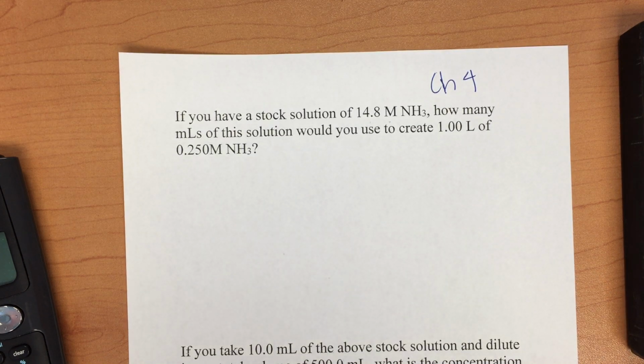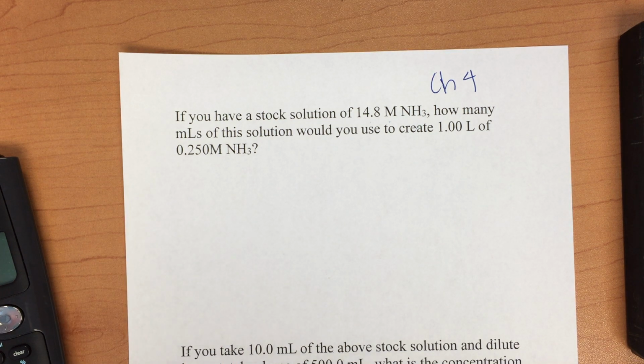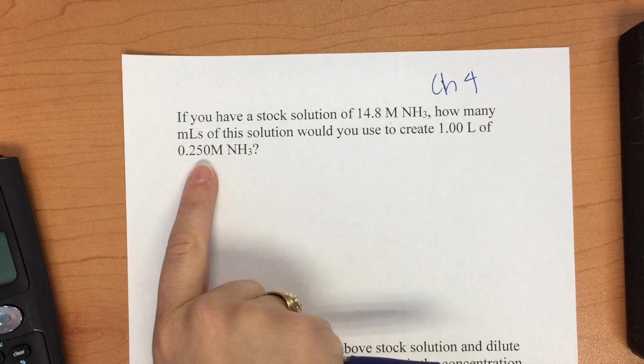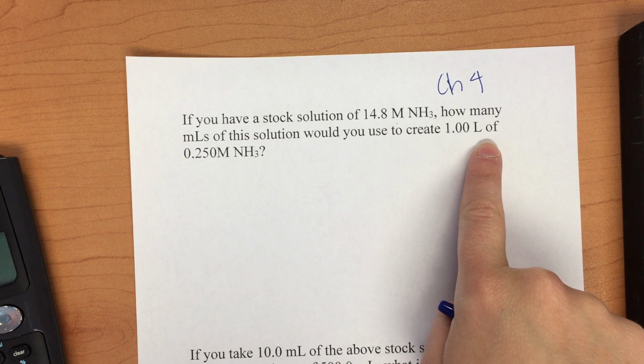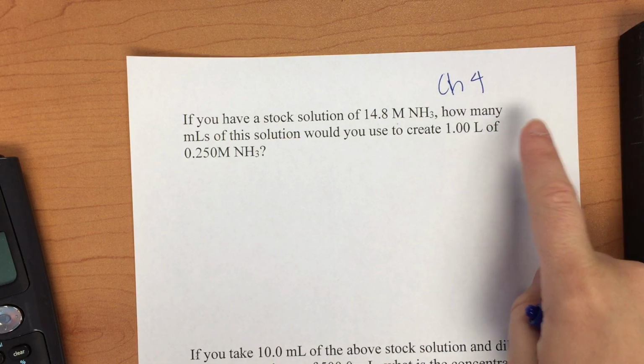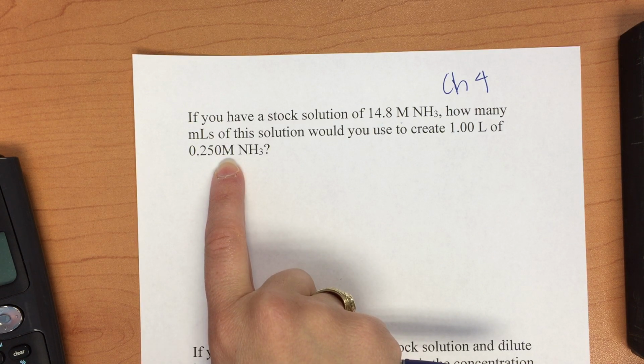So in this problem, we want to look at stock solutions and the dilutions of them. In this case, if we have a stock solution of 14.8 molar ammonia, how many milliliters of this solution would you use to create a 1 liter vat or bottle of 0.250 molar ammonia?